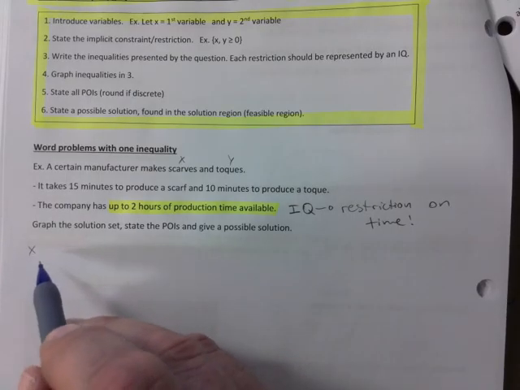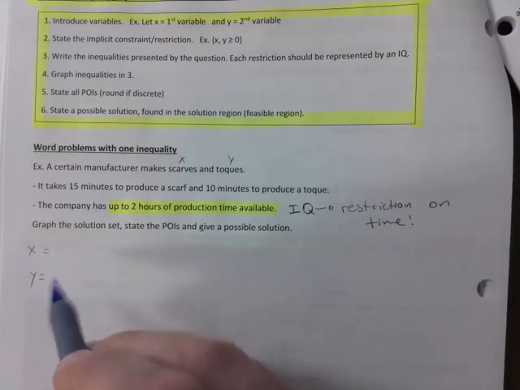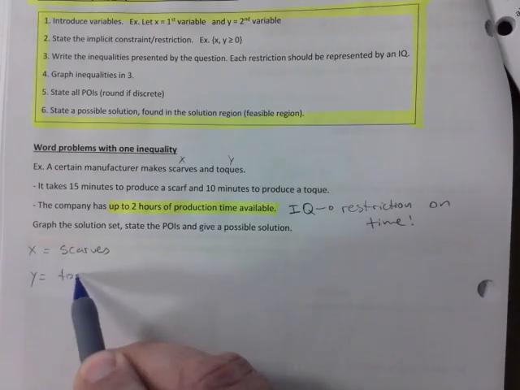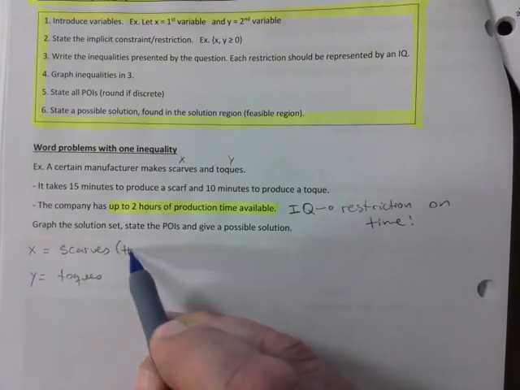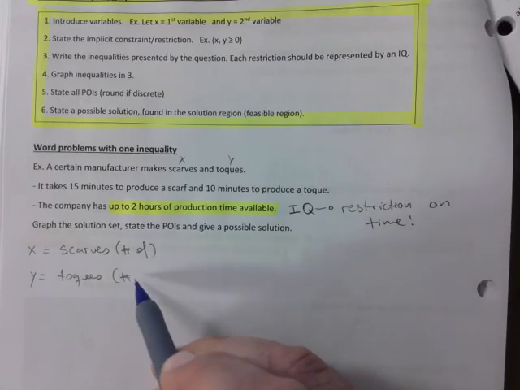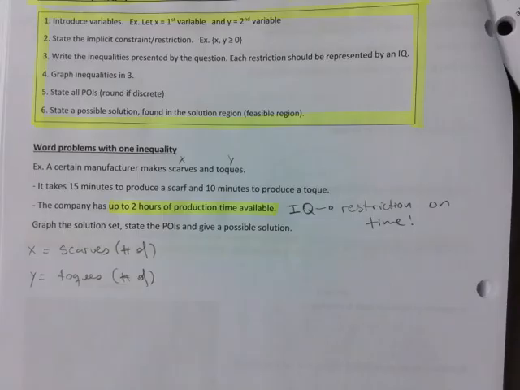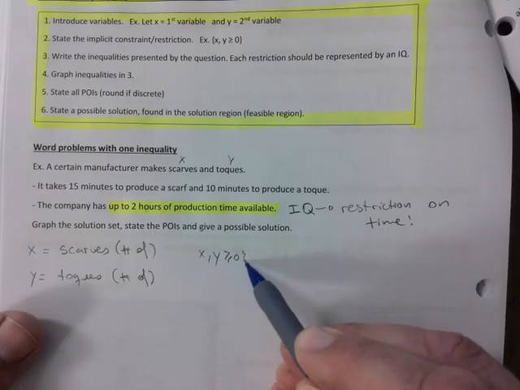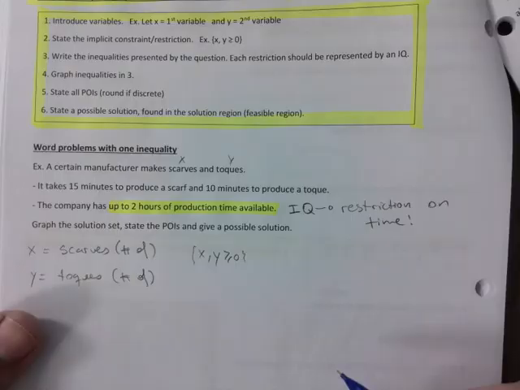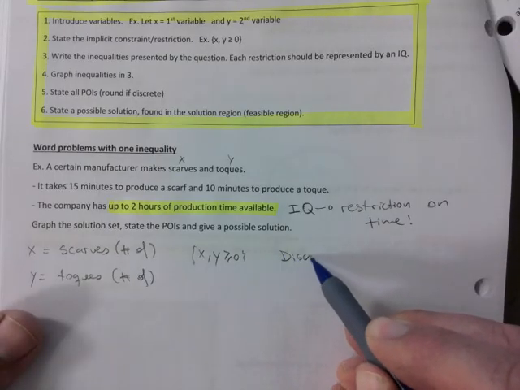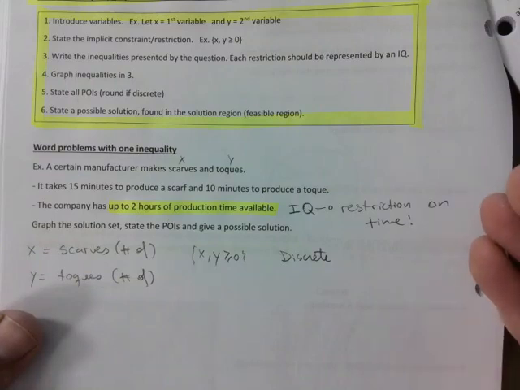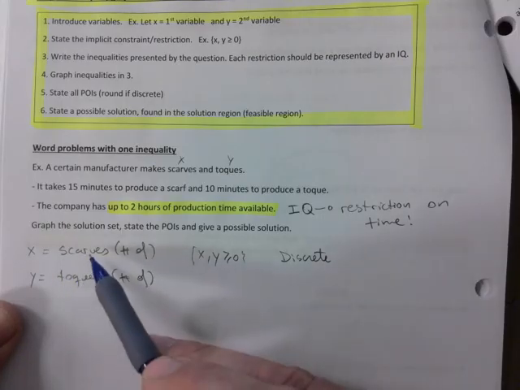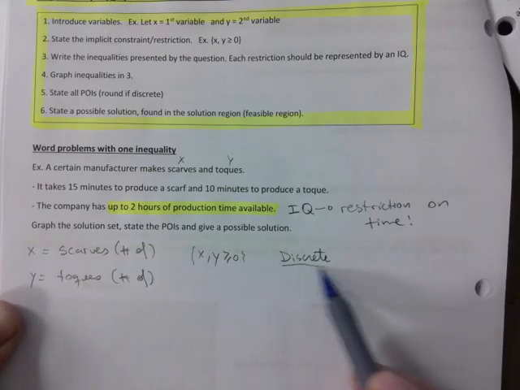So let's come up with X and Y. X, Y. Scarves and toques. And this is the unit that we're using as we're making that many of, okay, number of. Let's state our implicit constraint, implicit restriction. Let's make a note that this is discrete. 99% of questions are going to be discrete. There might be the few that are continuous, but for the most part it's discrete.